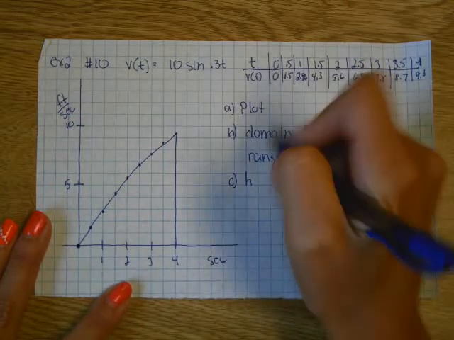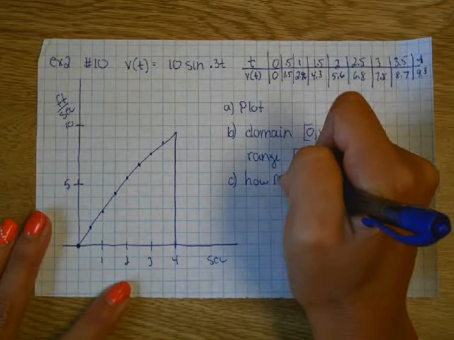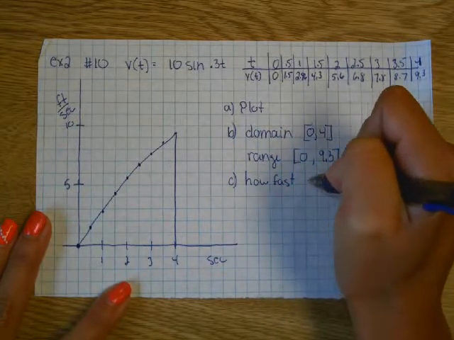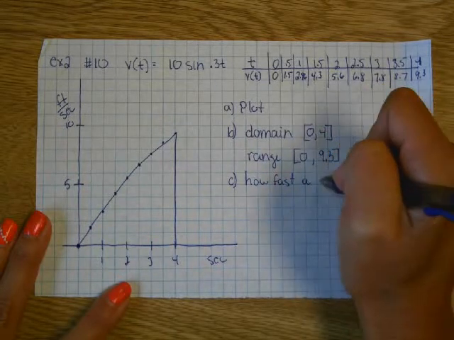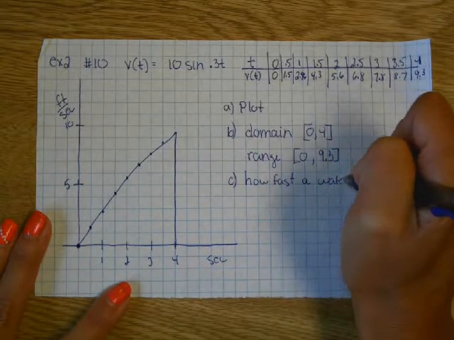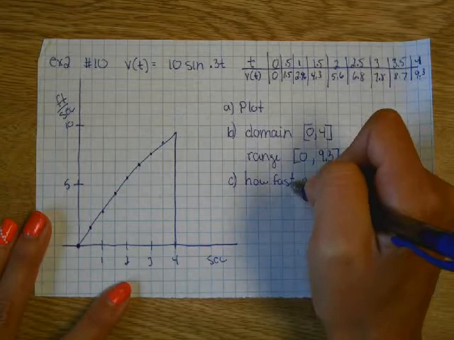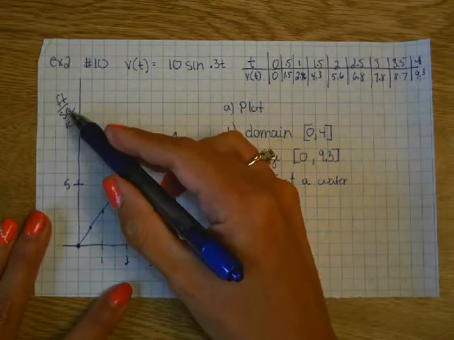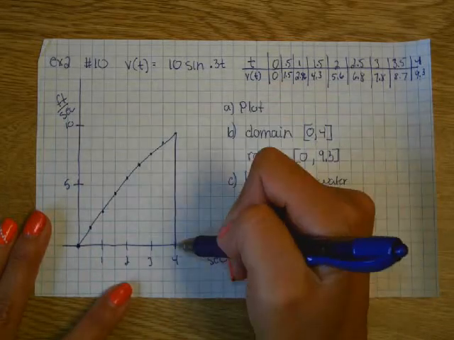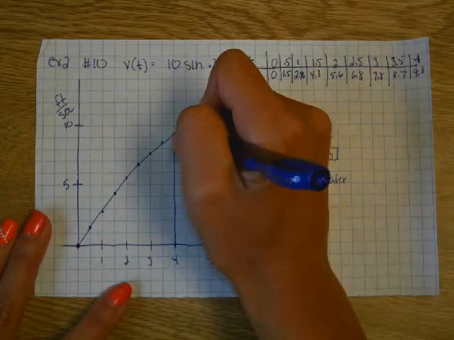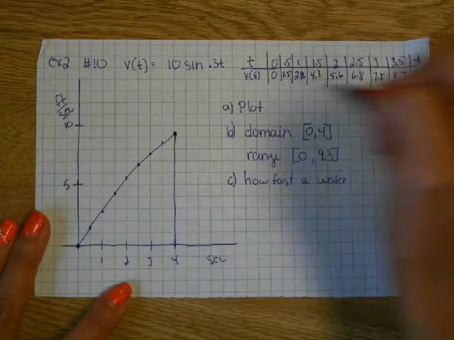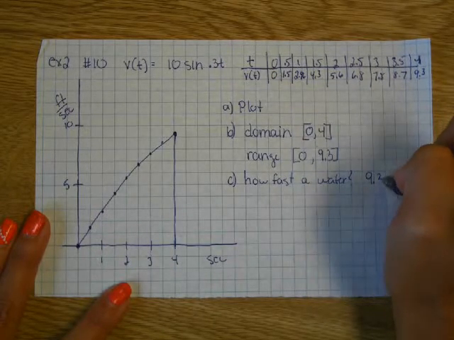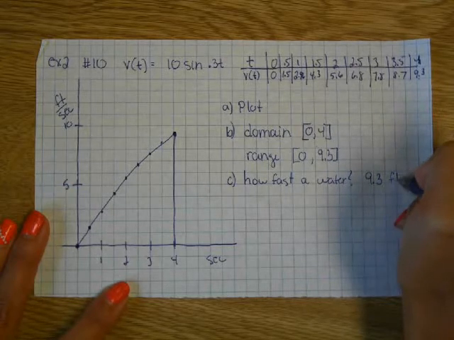Part C asks how fast was she going when she hit the water? How fast at water? Okay, how fast is the velocity? Now before, when I was kind of training you, how fast meant derivative, but they're giving me velocity over here. So all I need to know is that she hits the water right here at time 4. So she was traveling at 9.3 feet per second.